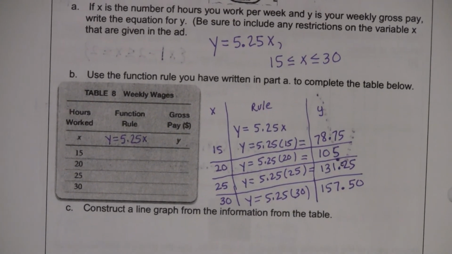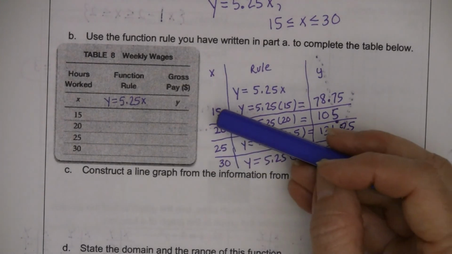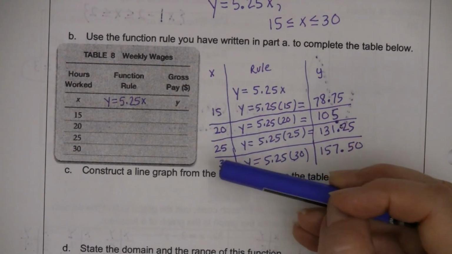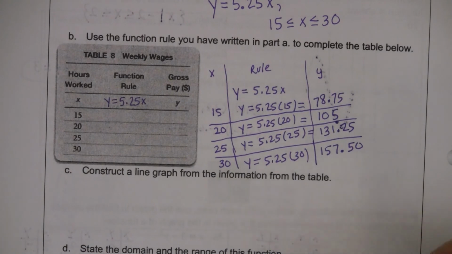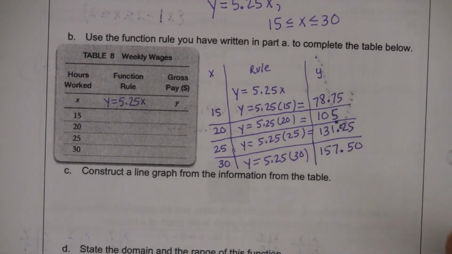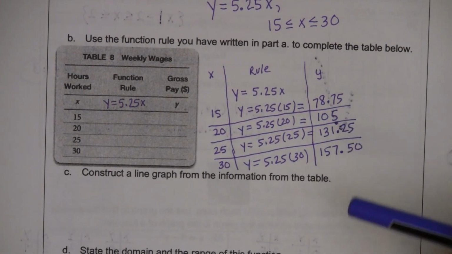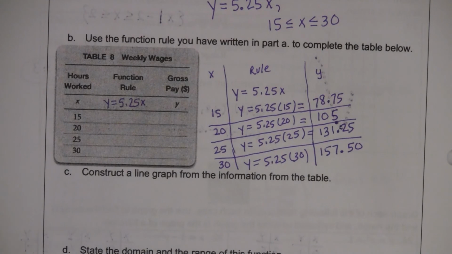Okay, then they wanted me to construct a line graph from this, and you notice that my x's just go up by 5. 15, 20, 25, 30, just up by 5. And it might not be obvious to you that your y values just go up by the same amount as well. 105 minus 78.75, and what they actually go up by is 26.25.